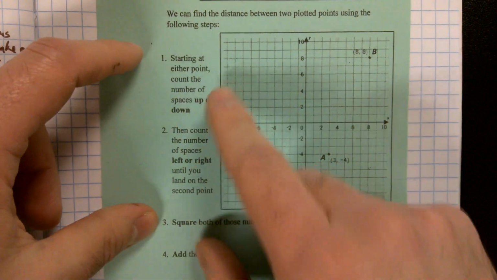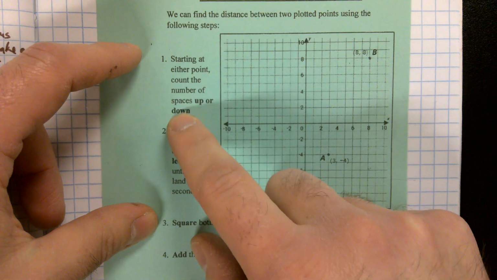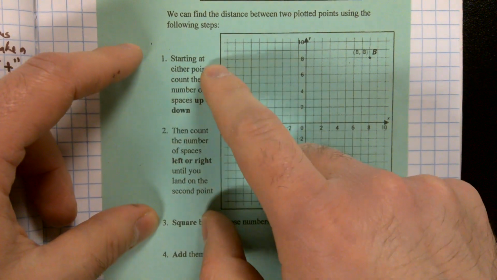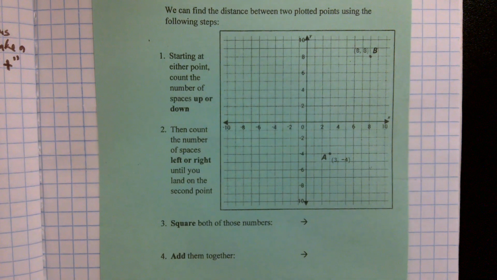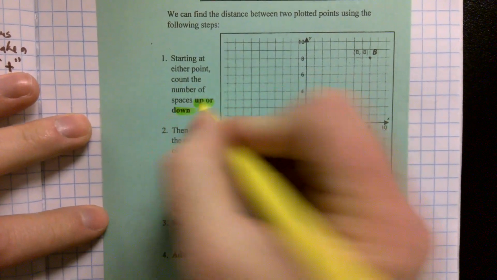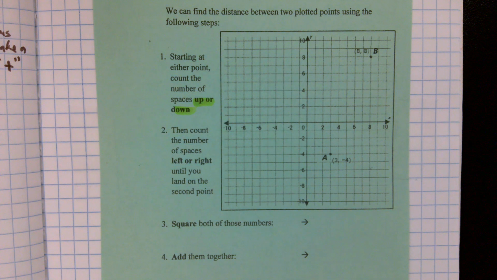Very simple steps. Starting at either point, count the number of spaces up or down. Okay? Go ahead and highlight up or down. Let's go ahead and start at point A. It seems natural for us to go from A to B.